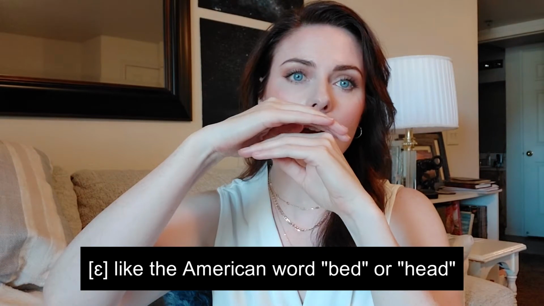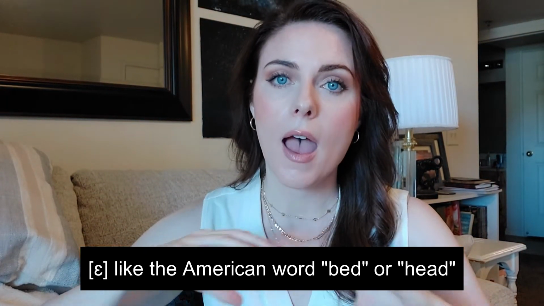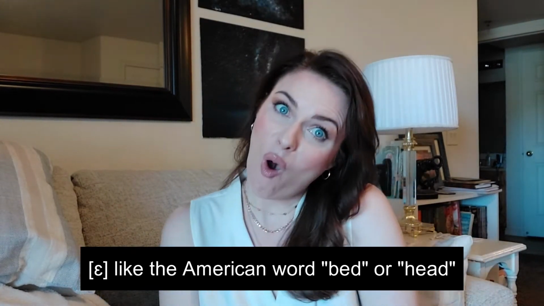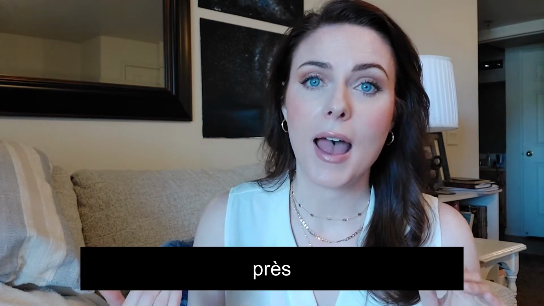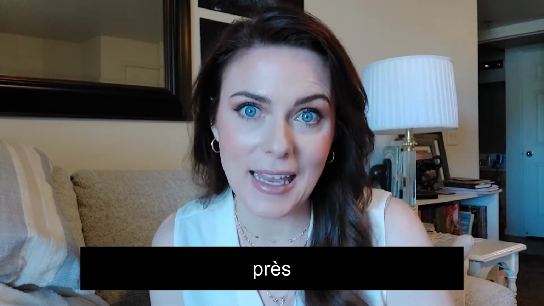The next pronunciation of E is going to be an open E, meaning you bring the tongue down a little bit more so you get more of those darker colors. It looks like this in IPA, it's called an epsilon. It means to open it up a little bit, like the word bed or head. It's a little bit more open, but the tongue is still very forward. So you get words like prêt. Sorry, I keep doing that. I will pronounce it like you sing it.